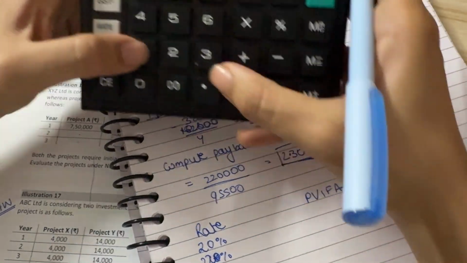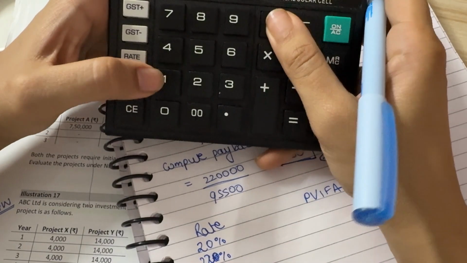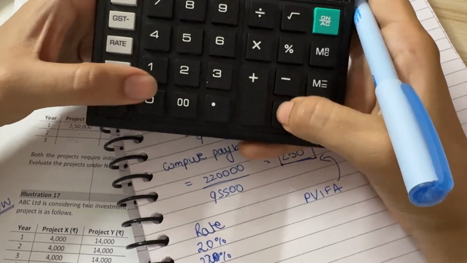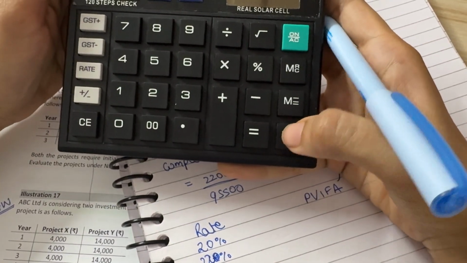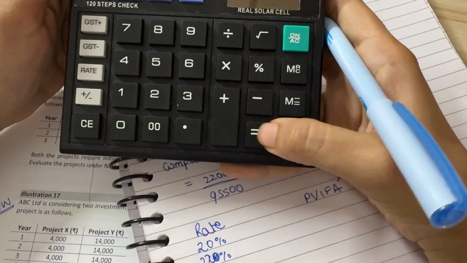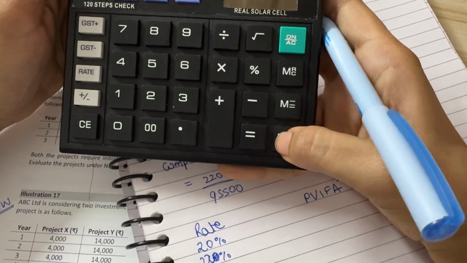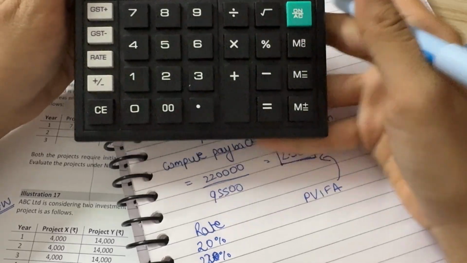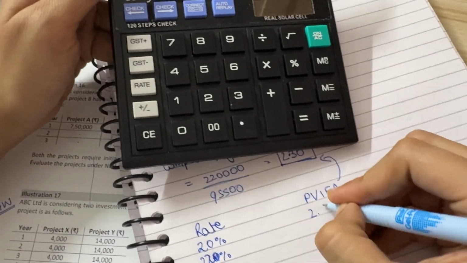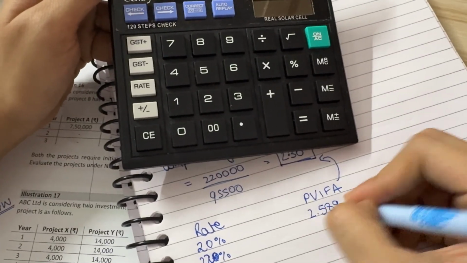So how to calculate PV? 1 divided by 1.20, correct? Then M plus, memory plus, then equal, then memory plus. We have to do it 4 times. Now it has come 0.589.